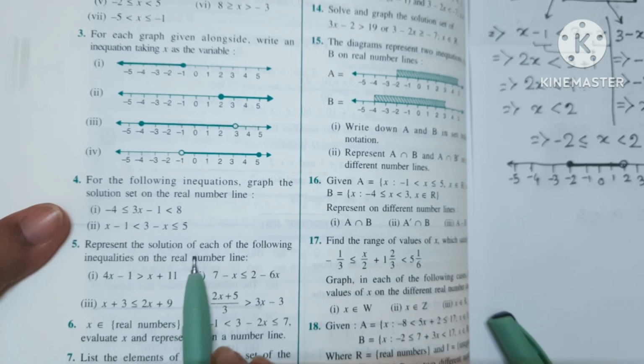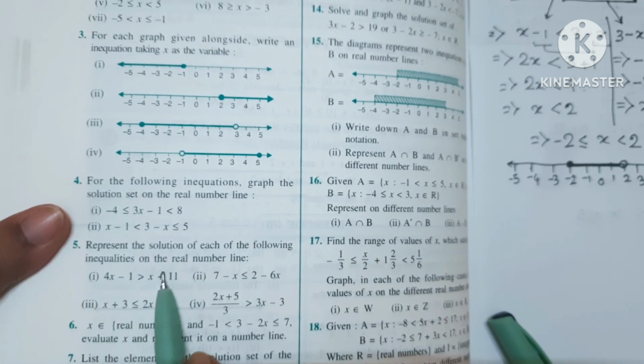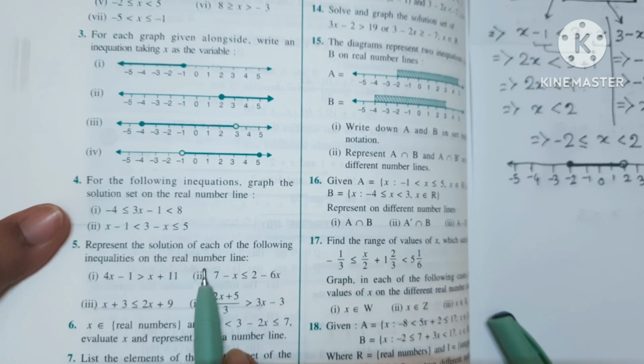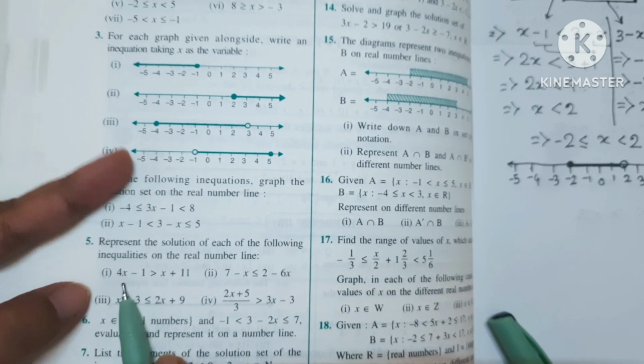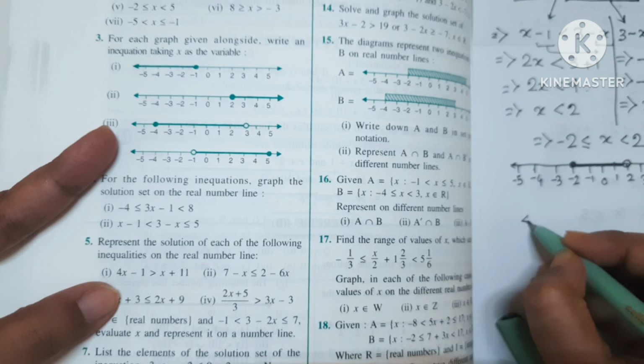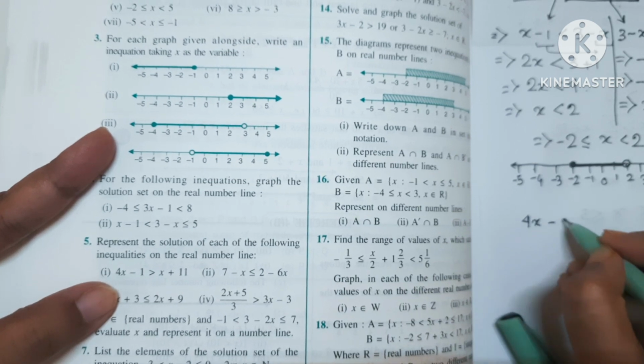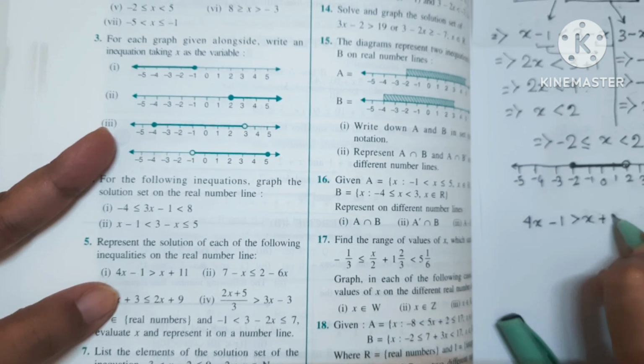Represent the solution of each of the following inequality on the real number line. Okay. So first inequality is 4x minus 1 that is greater than x plus 11.